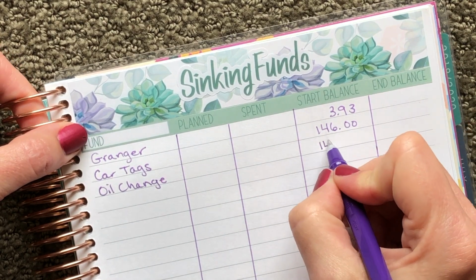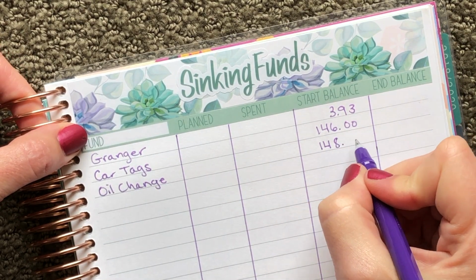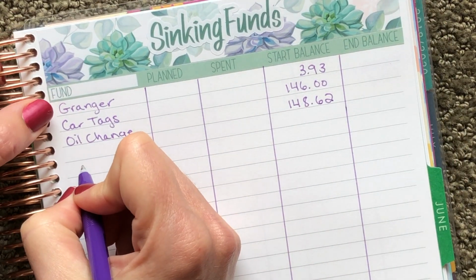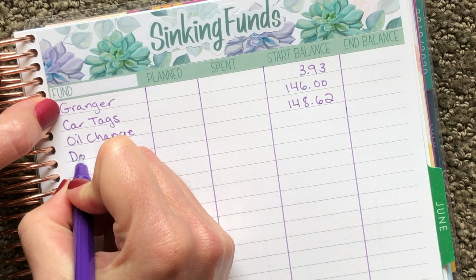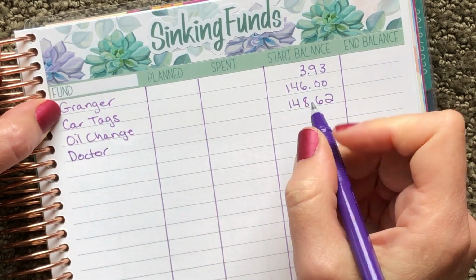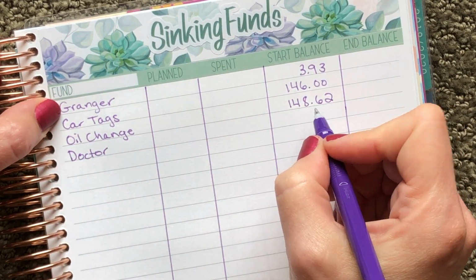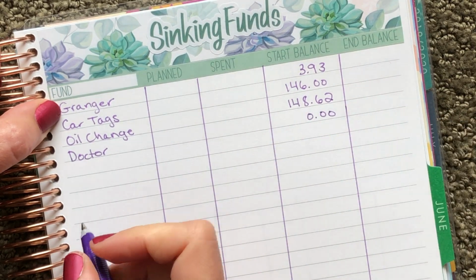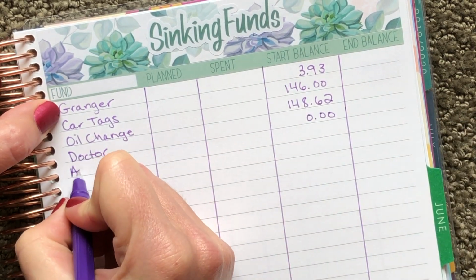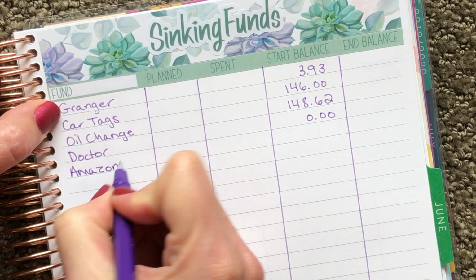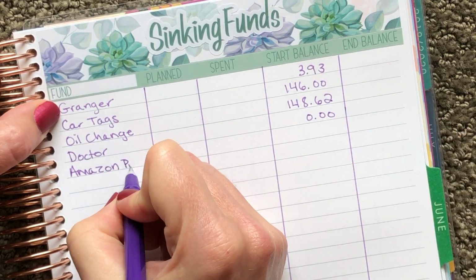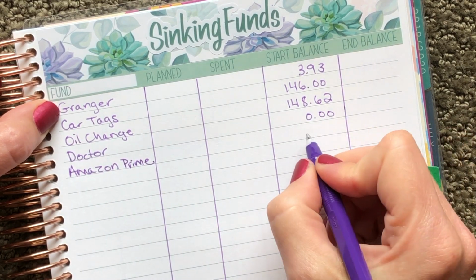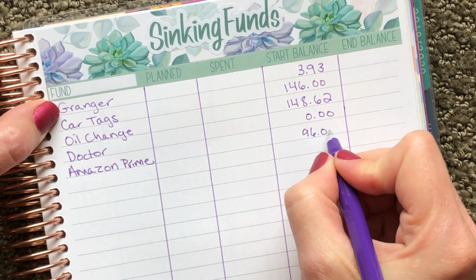We have oil change, which is basically some little car maintenance. We have $148.62. We have doctor fund. This is for prescriptions, co-pays, any of that. We used it all. We ended with 0. Amazon Prime. This is coming up to renew. We have $96 in there right now.